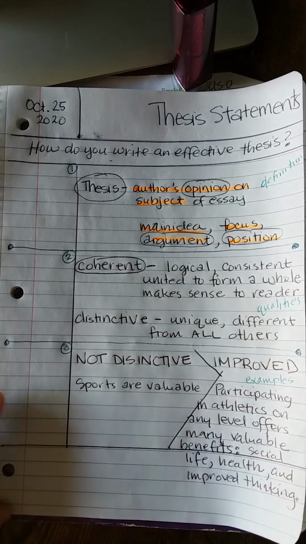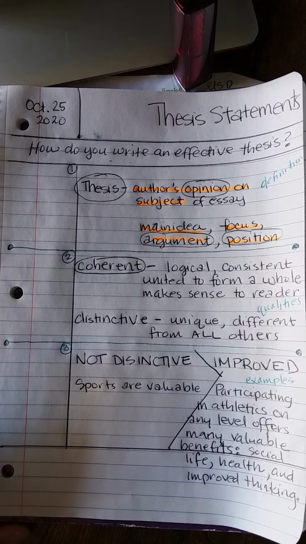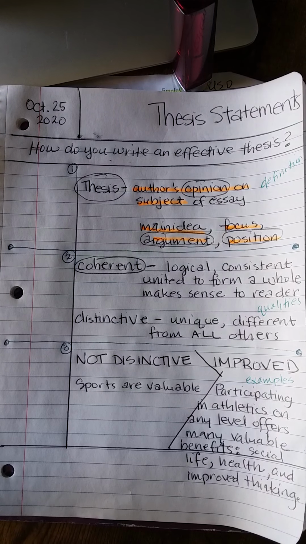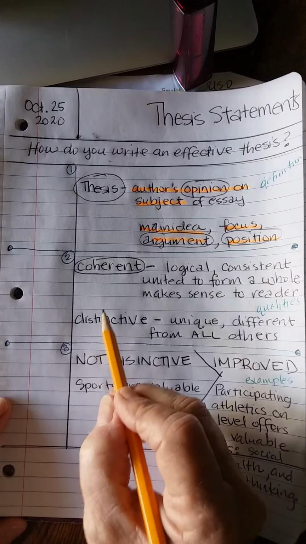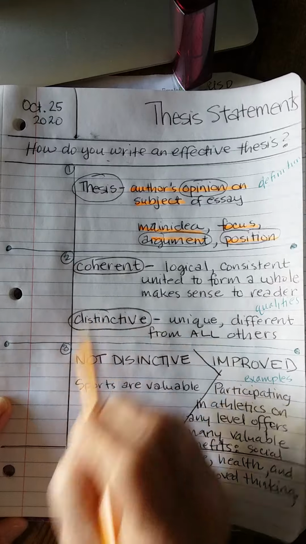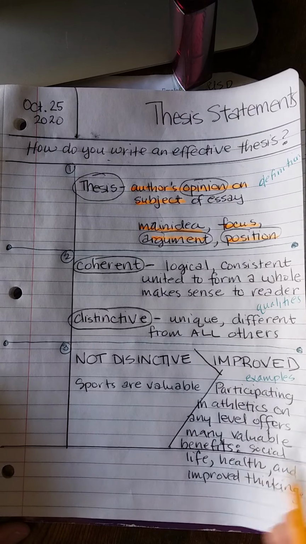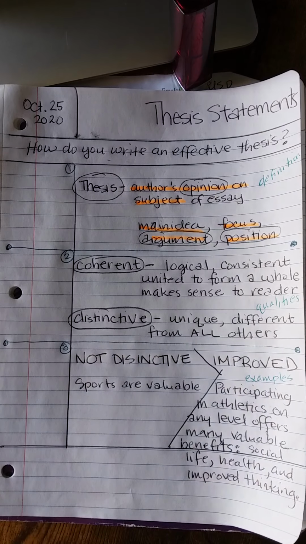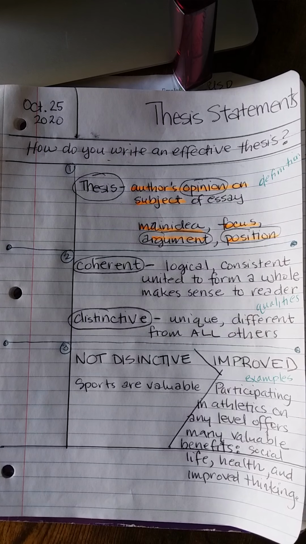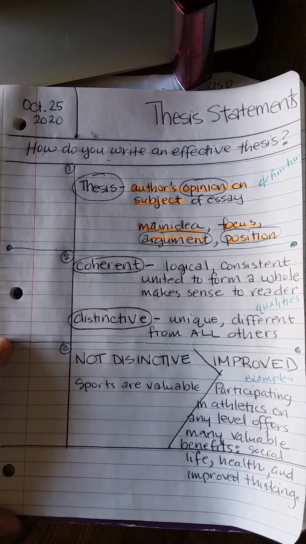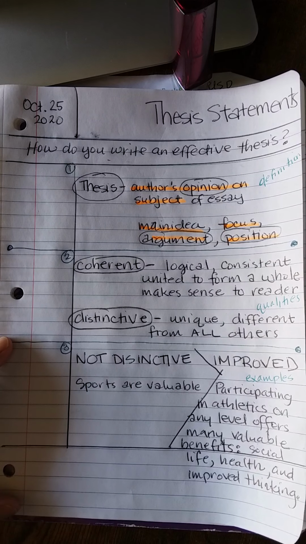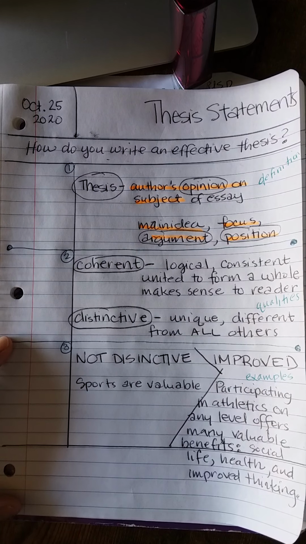So I got to circle that. It means logical, consistent, united to form a whole, makes sense to the reader. Okay, and then we looked at the word distinctive. So I'm going to circle that. That's a key term I need to know. Unique, different from all others. So let's now go in and highlight what the main ideas are of these two definitions. Coherent, logical, consistent, united to form a whole, makes sense to the reader.